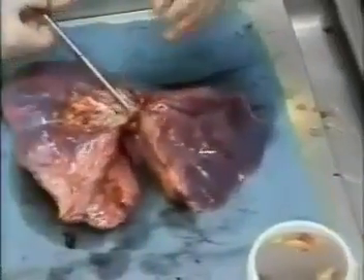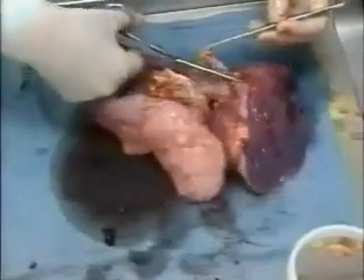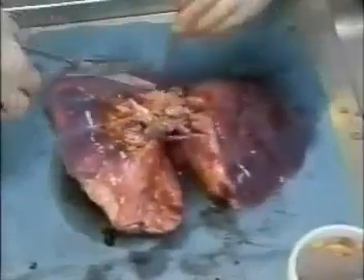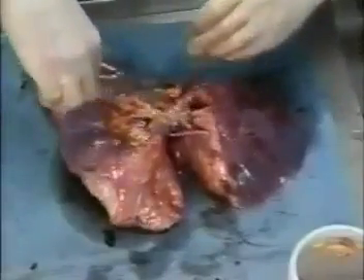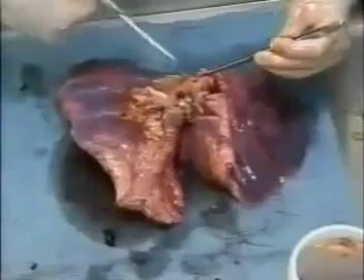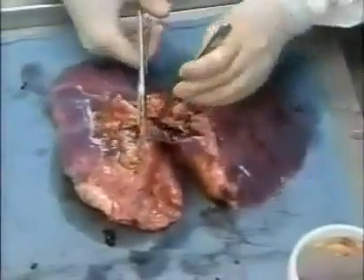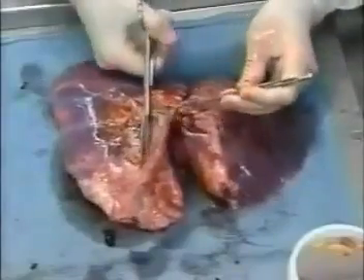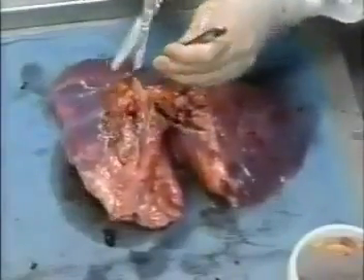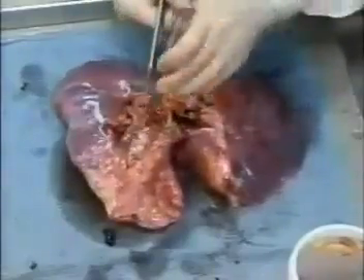Dr. Fricke's now opening the main bronchus of the right lung and following it out through its primary and secondary divisions. Again, the purpose of this is to see if there's any evidence of disease or other abnormalities, such as obstruction by foreign bodies. She's examining the liver.